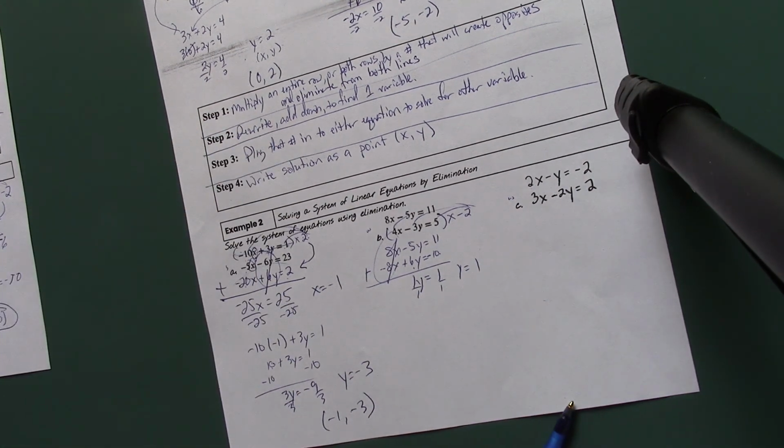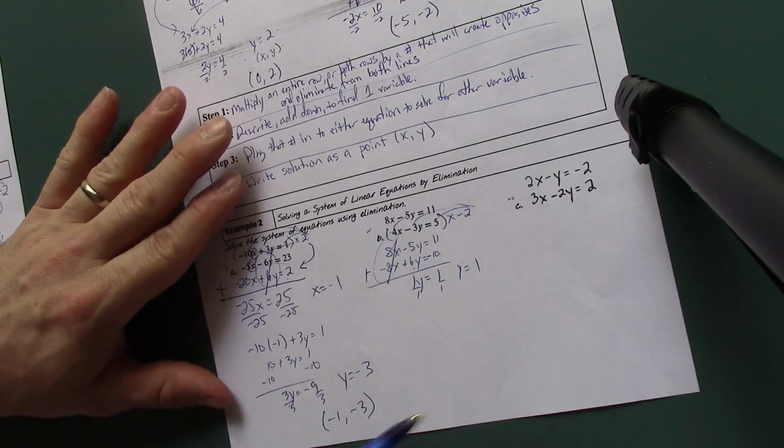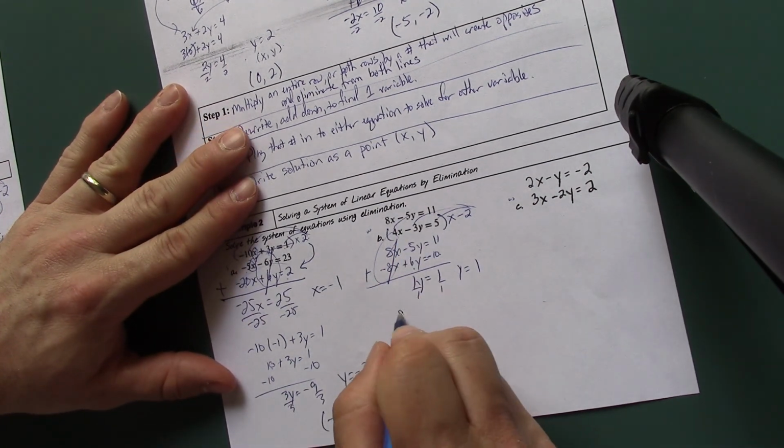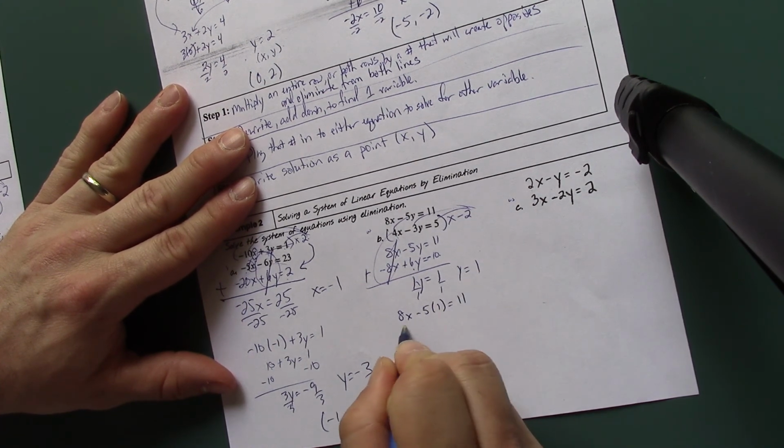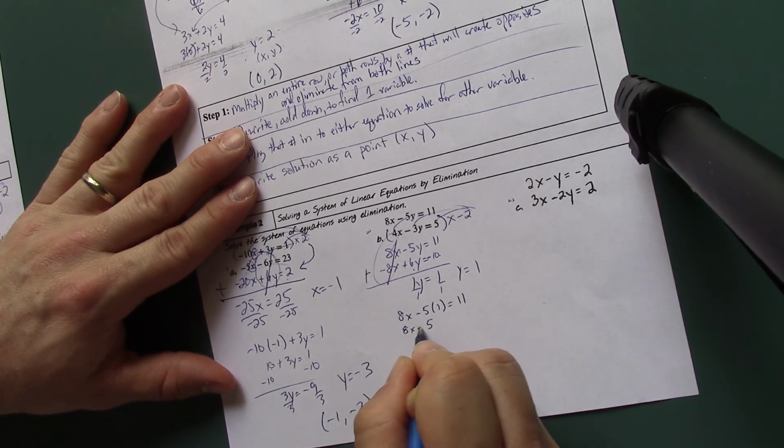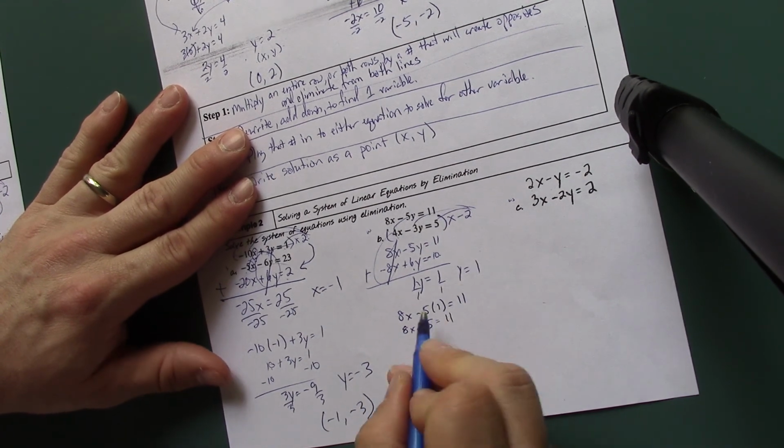Okay. Now, again, go back and plug it in. It doesn't matter if you plug it into the top one or the bottom one. I'm just going to plug it into the top because I would keep doing it. 8x minus 5 times 1 equals 11. Show your work here. 5 times, excuse me, that's a minus sign. 5 times 1 is 5.